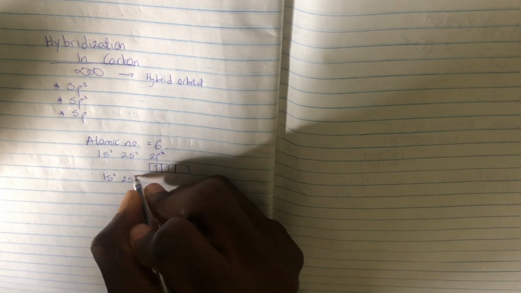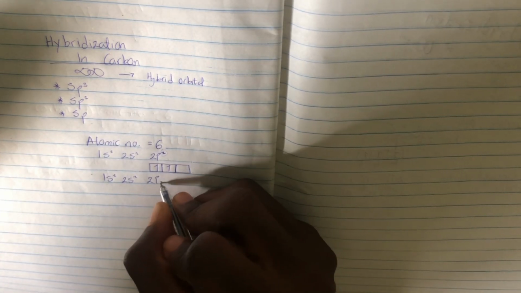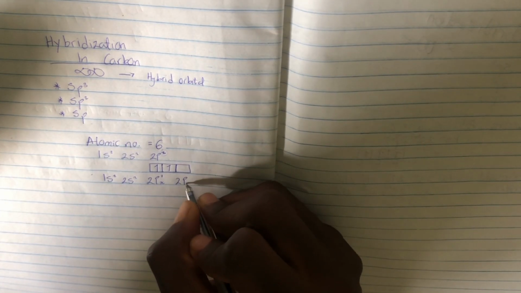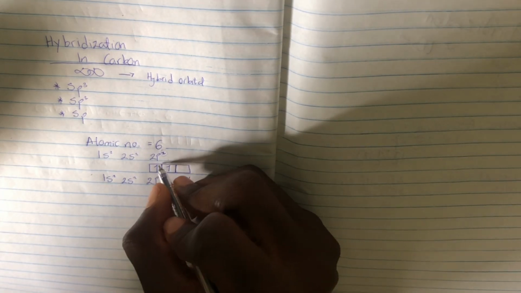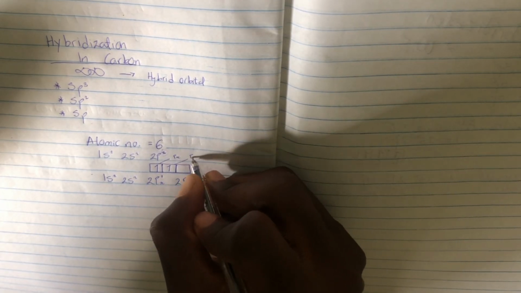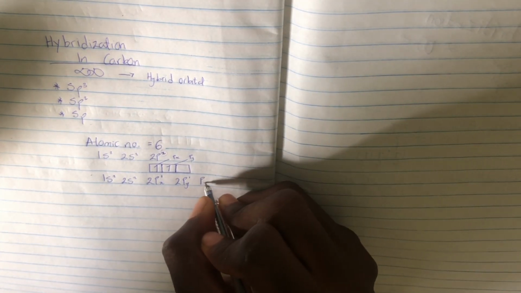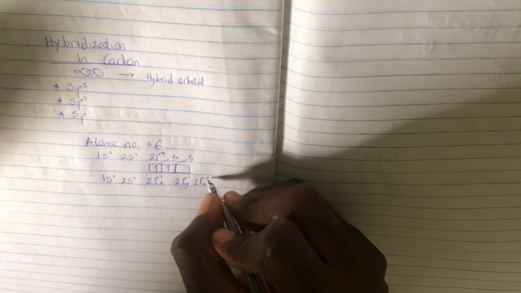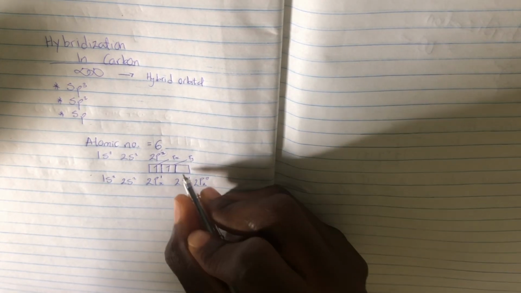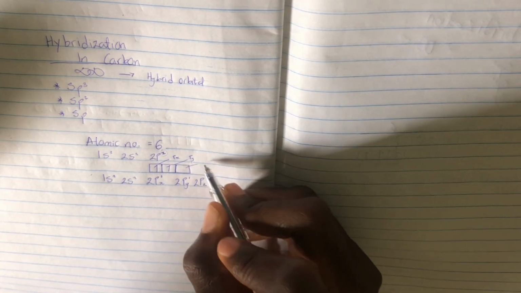So this is the electronic configuration of carbon when it's in the ground state, and it can be rewritten as 1s2, 2s2, 2px1, 2py1, as this is px and this is py. So it can be written like this in the ground state. You can also say 2pz raised to power 0, because there's no electron in that part of the orbital. So this is pz. This is the electronic configuration of carbon in the ground state.